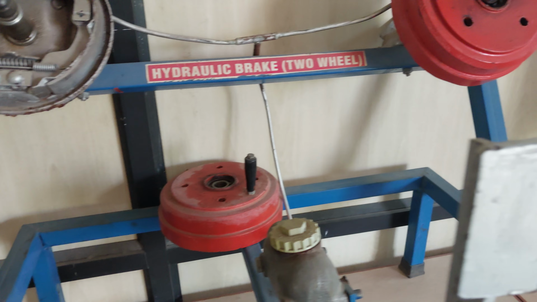So welcome again to the series of automobile engineering semester 6 practical. The practical number is experiment number 8. This is a demonstration of brake.